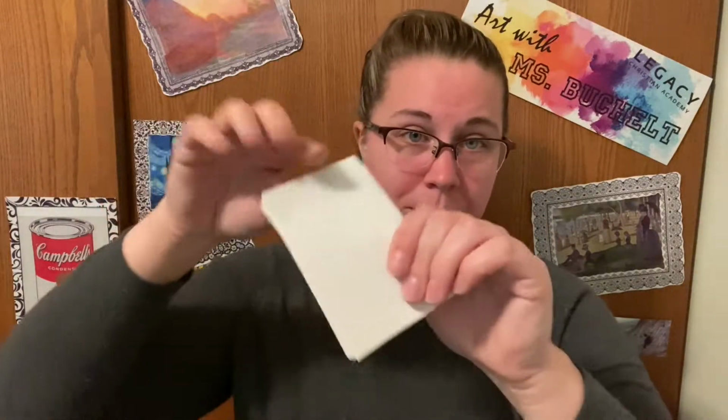Now, if this gets a little too hard for you, just ask for some help, because the folding does get really thick, like the paper gets really thick when you're trying to fold it this many times. But I think a lot of you will be able to do it. So you should have a small piece of paper all folded up.